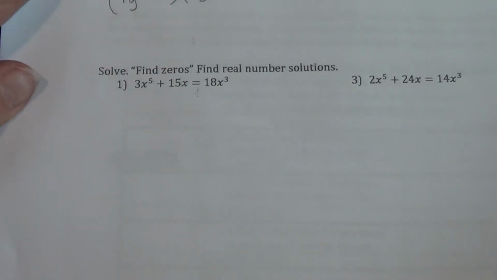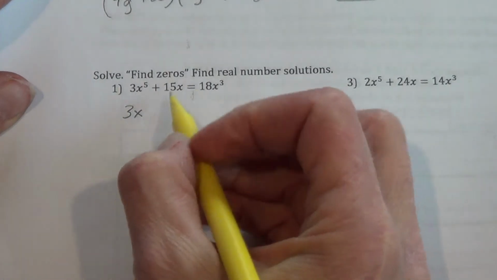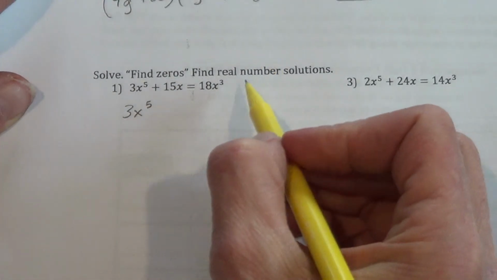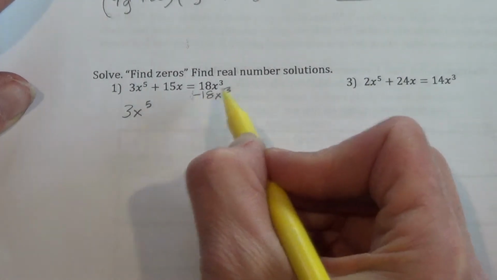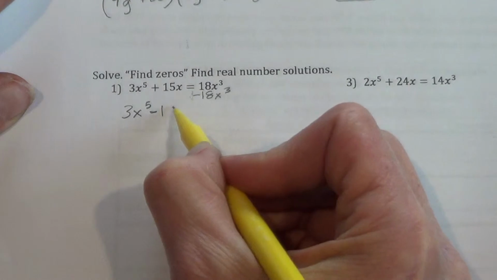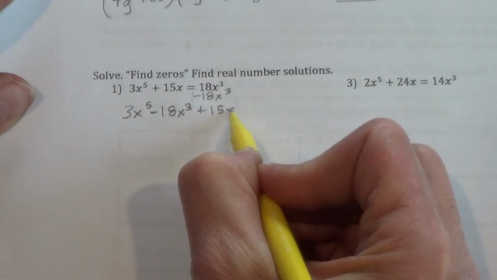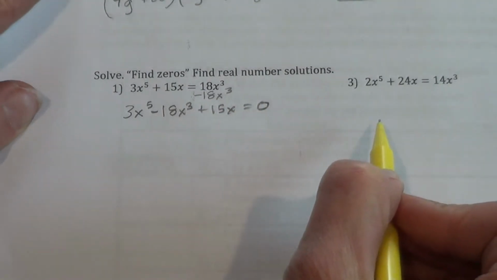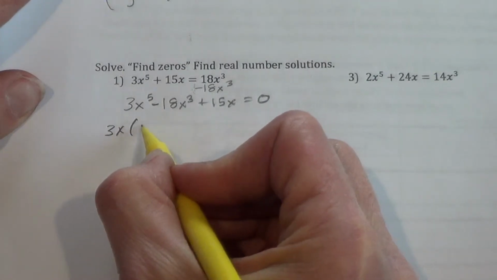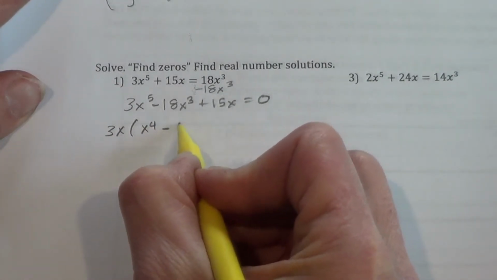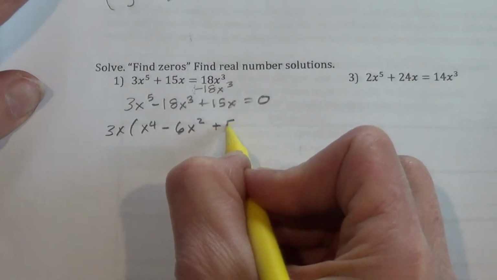Okay, so the first thing that we do is we get the terms all on the right side of the equation. So 3x to the fifth, and then to get rid of the 18x cubed on the right side, we subtract it from each side. We get negative 18x cubed plus 15x equals 0. Now we factor. 3x would factor out of all of those. So we get x to the fourth minus 6x squared plus 5 equals 0.